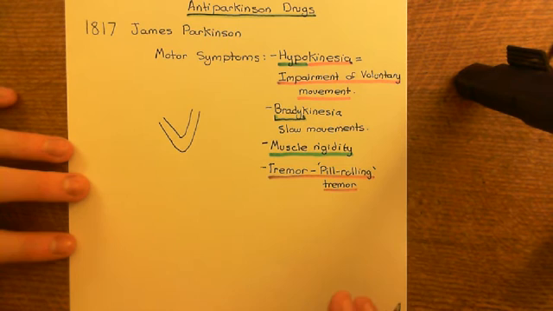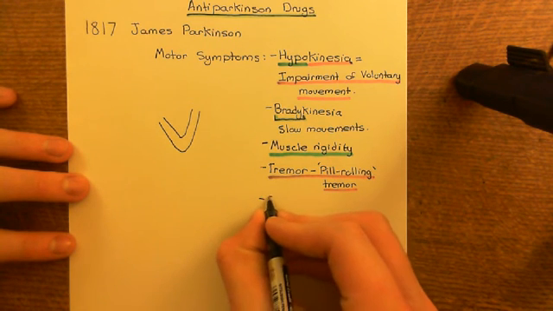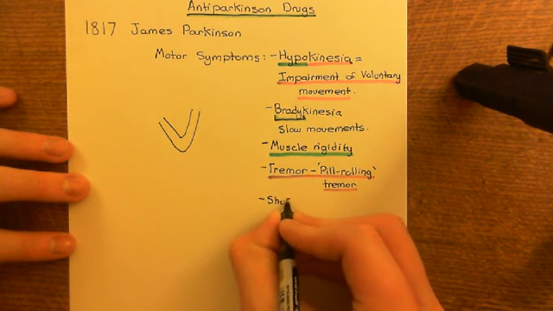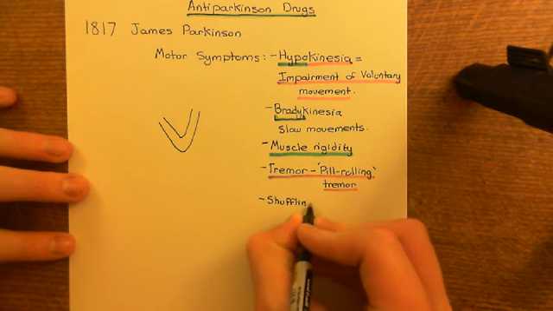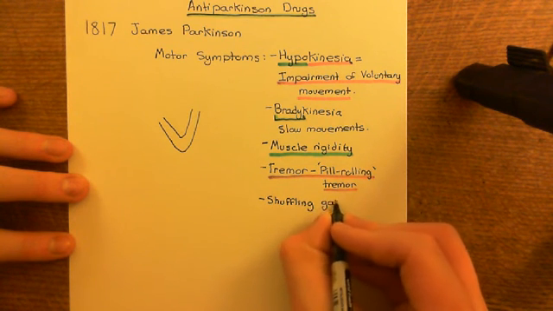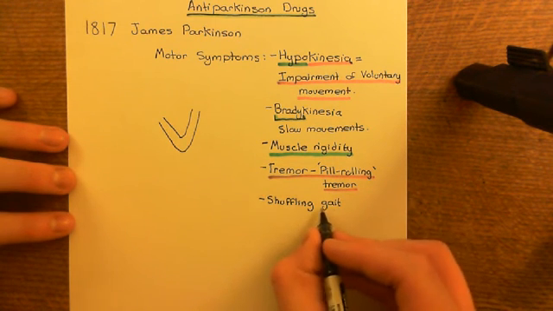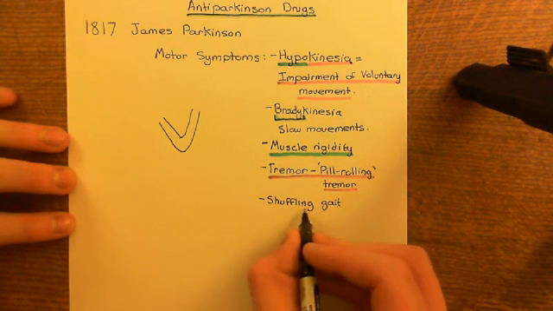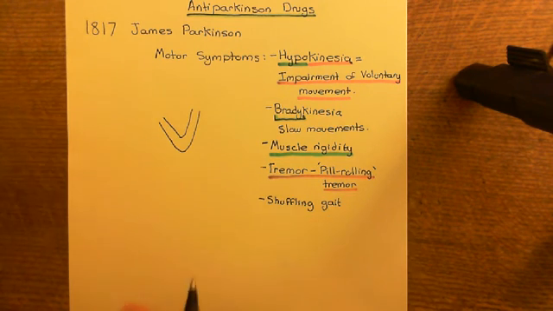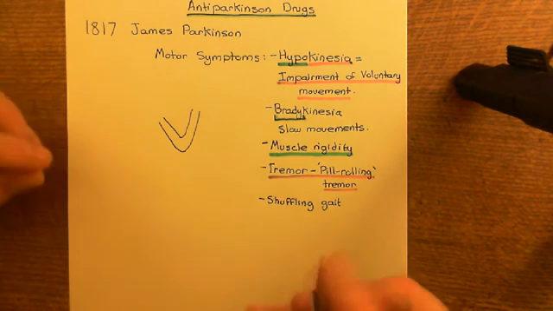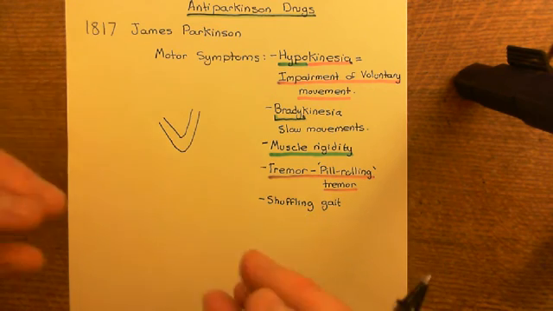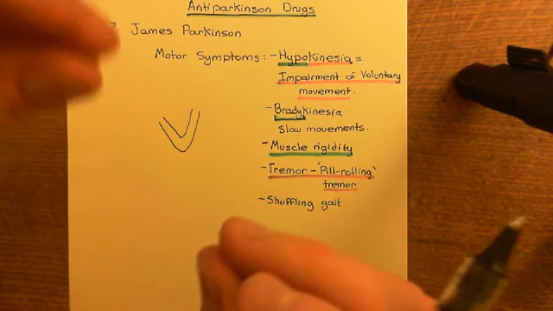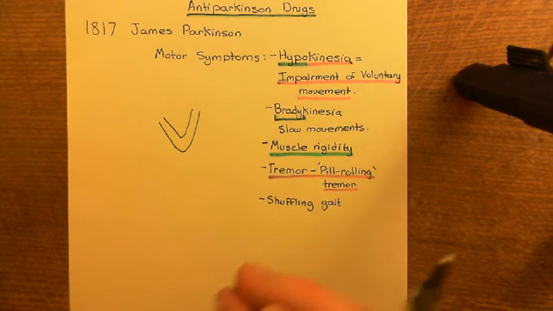Next motor symptom, which again is very distinctive, is that people with Parkinson's disease have a very characteristic shuffling gait, as it's described. So gait just means how you walk. Shuffling means that the little footsteps are tiny and they kind of shuffle forward. So very small footsteps, and it really does look as though you're just sort of shuffling forward. You're not actually walking almost, you're shuffling. So this is the characteristic shuffling gait that's seen in Parkinson's disease.